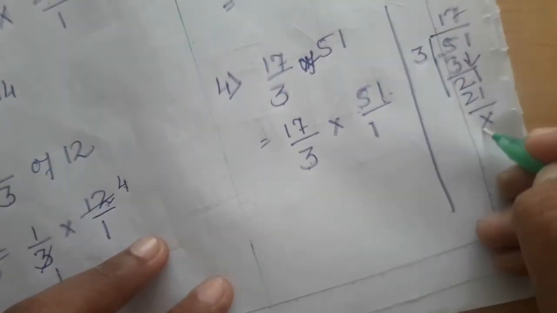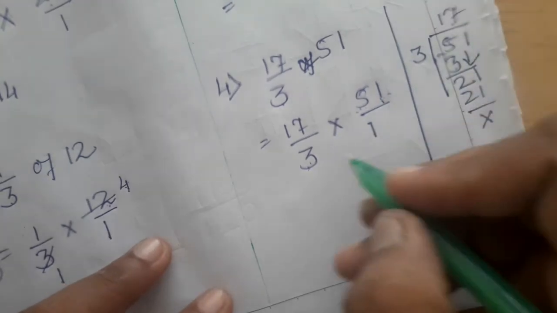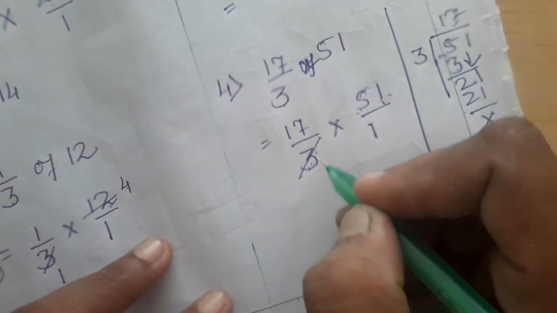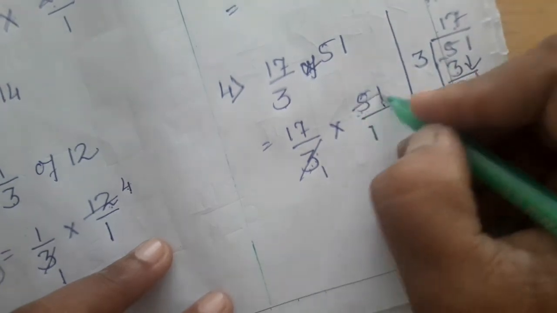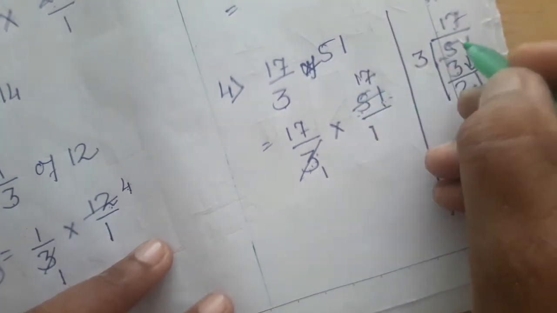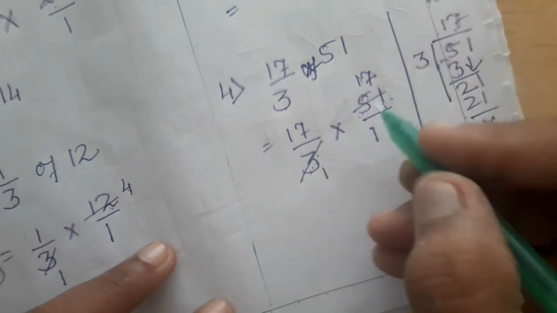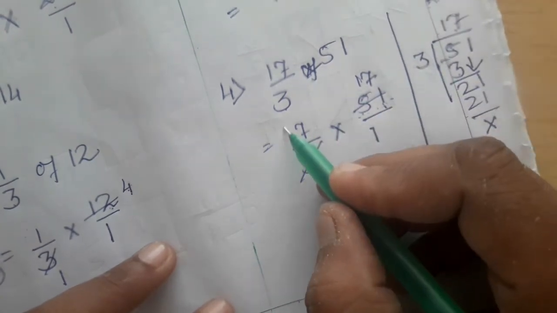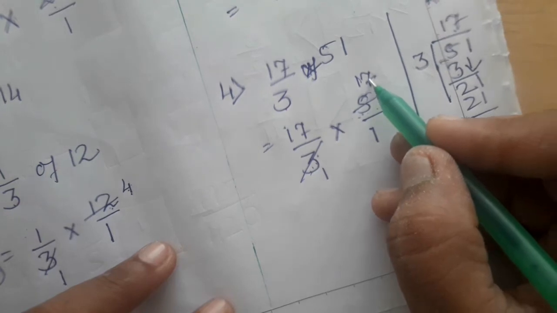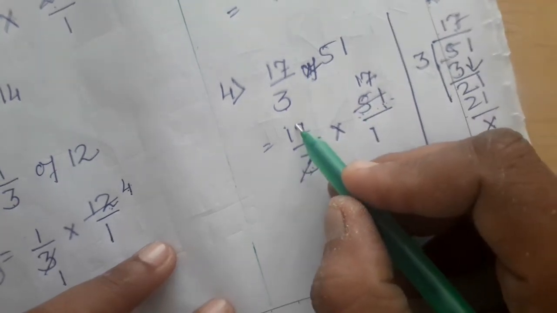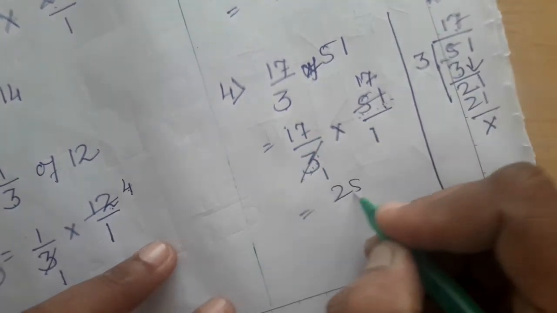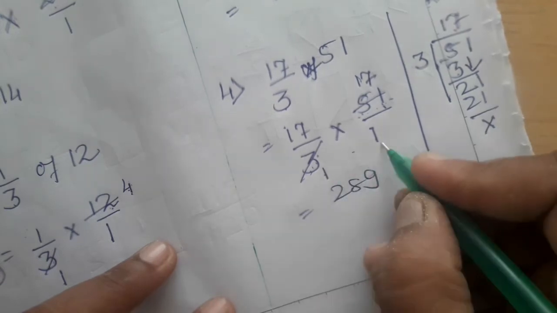So here you will have 17. Right? So I will cut this 3. Now the numerator terms I need to multiply. So here you have 17 into 17. That is 289. And the denominator you have it as 1 into 1.